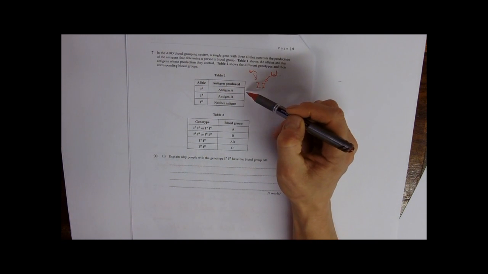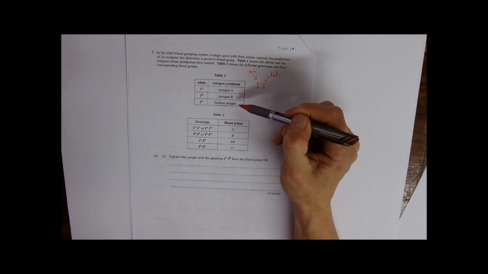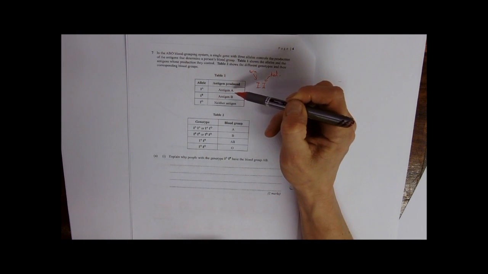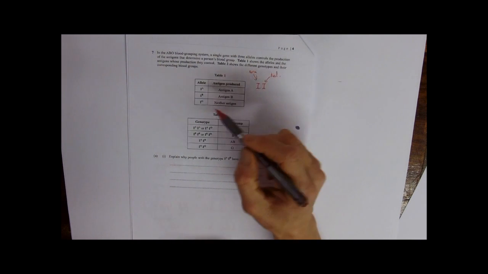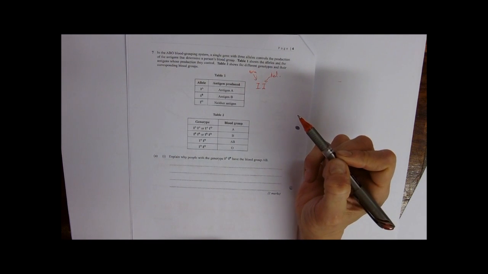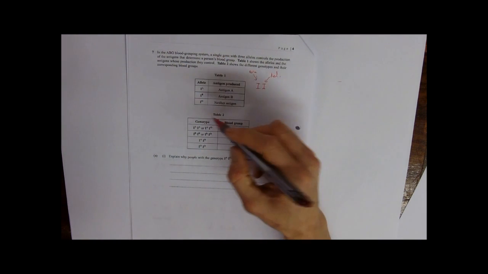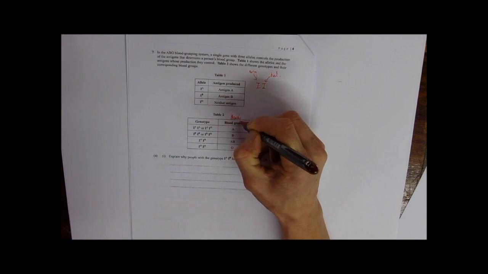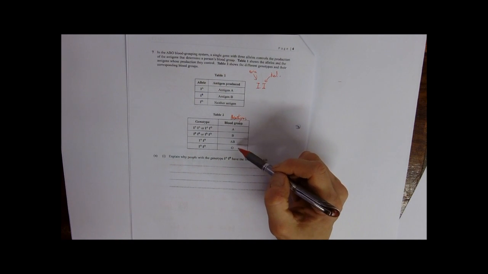And here are some phenotypes, or the characteristics that might be expressed by these alleles. And if A is there, it'll produce antigen A. If B is there in the allele, it'll produce B, and poor old O, neither. So that's genotypes, and these are our phenotypes expressed as blood groups.